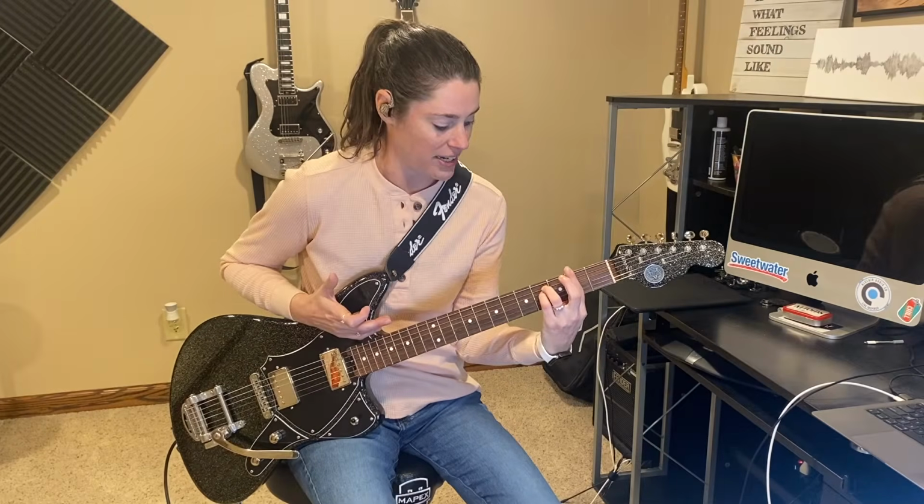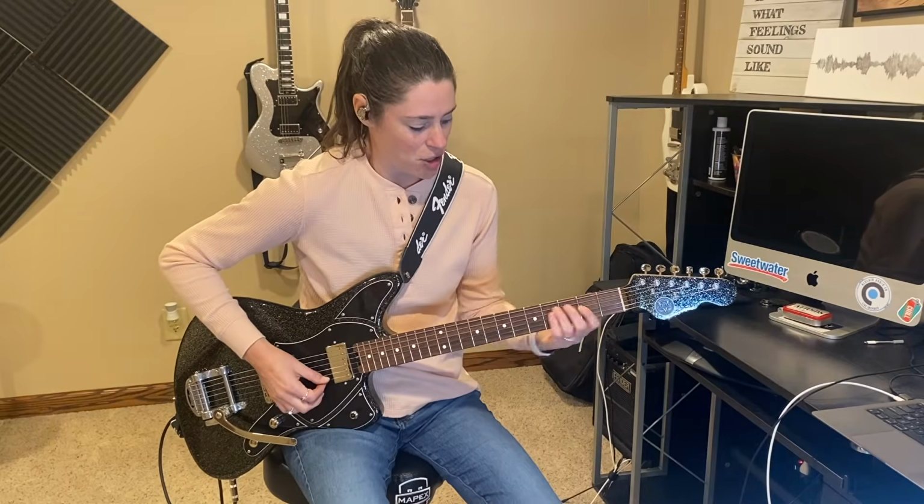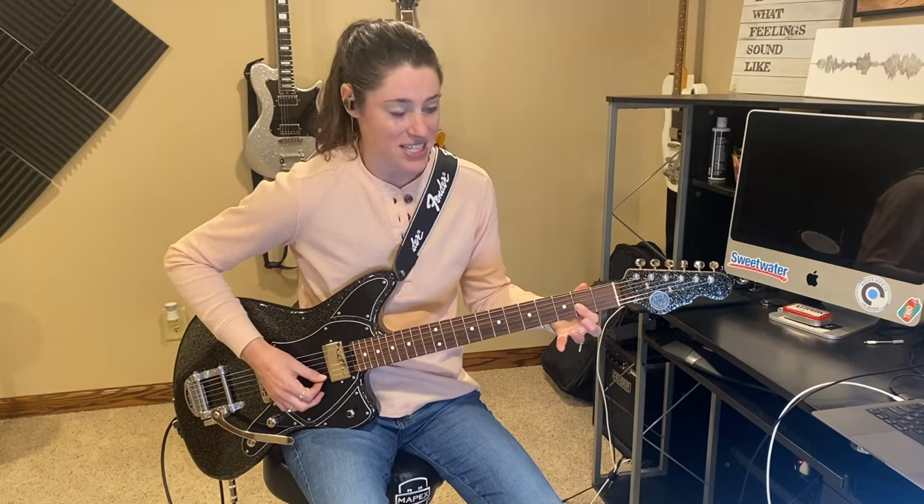So are there more shapes? Absolutely. My next favorite shape is based on the minor, but it's a barre chord like an F sharp minor. So that's what it's based on. So if that's your F sharp minor, it's the high 3 strings, and it's the same fret for all 3 of them. So with that being an F sharp minor, let's move that around.